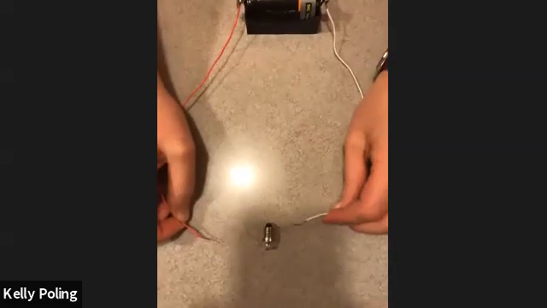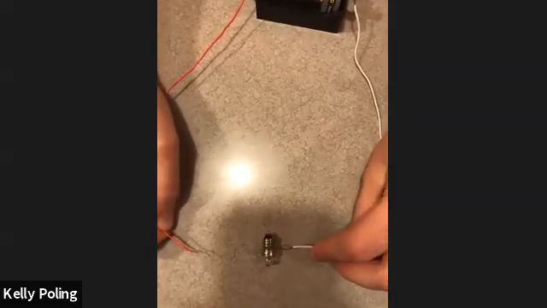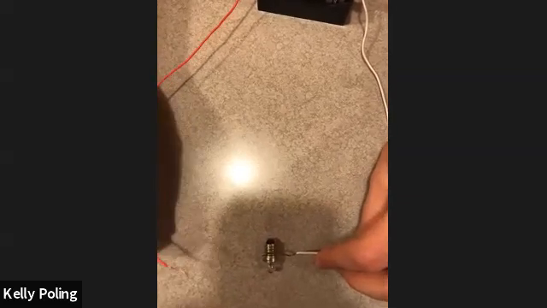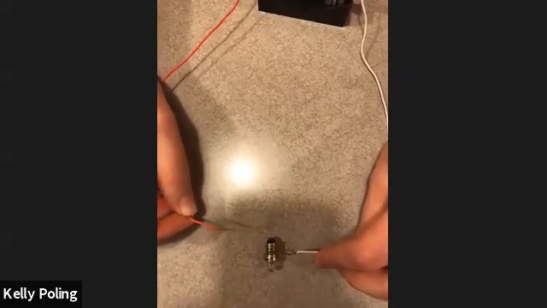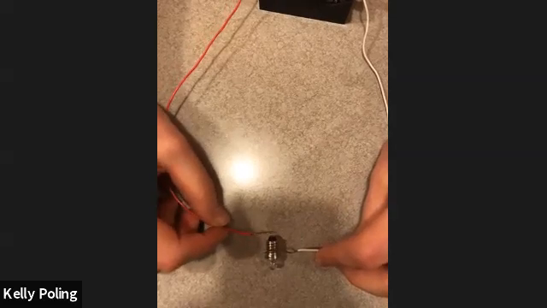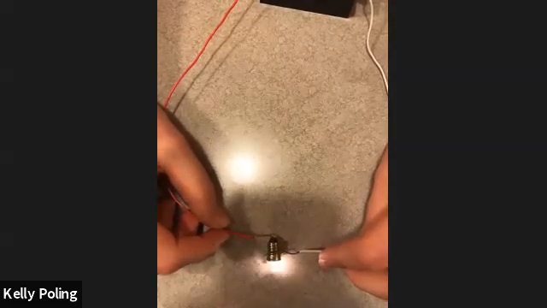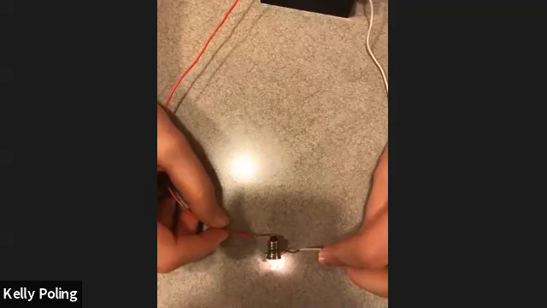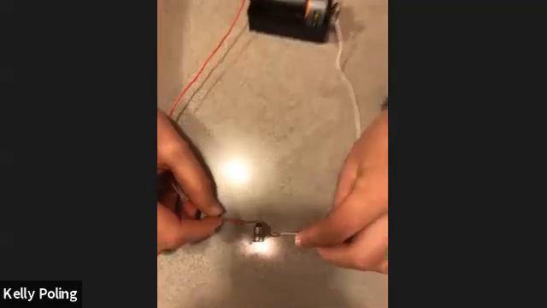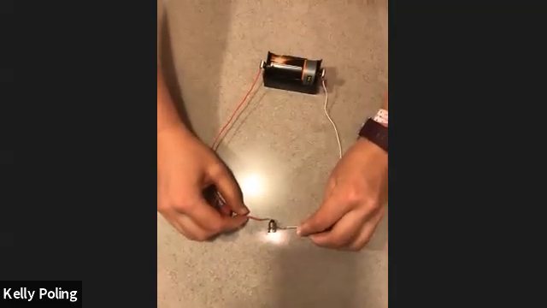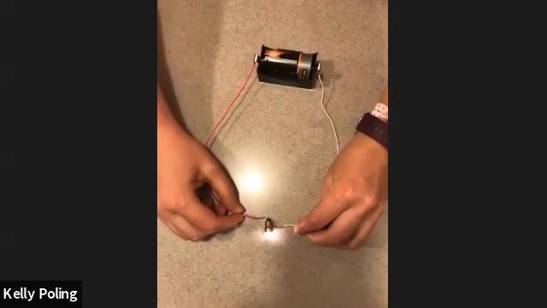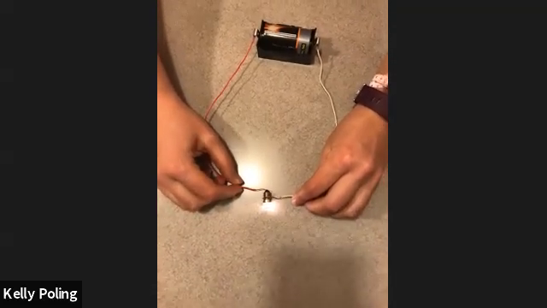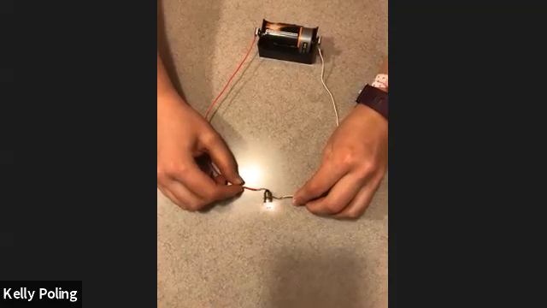So I'm going to take this white wire and touch it to the side of the light bulb. See the silver side of the light bulb? And I'm going to take the red wire and connect it to the bottom of the light bulb. And we have completed our circuit. So we have a complete path. The electrons flow out of the battery through the wire into the light bulb and back through the wire into the battery. So this is a complete circuit.